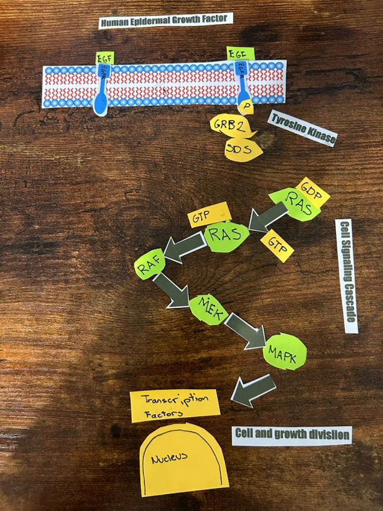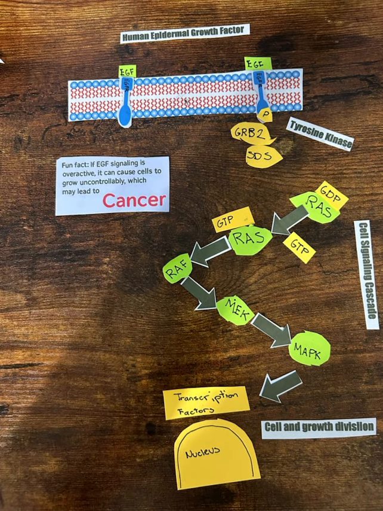Once CREB is activated, it turns on genes responsible for growth and division. This process ensures that cells grow and repair tissues when needed. However, if this pathway becomes overactive, it can lead to uncontrolled cell growth, which may result in cancer, and that is the signal transduction pathway for human epidermal growth factor.